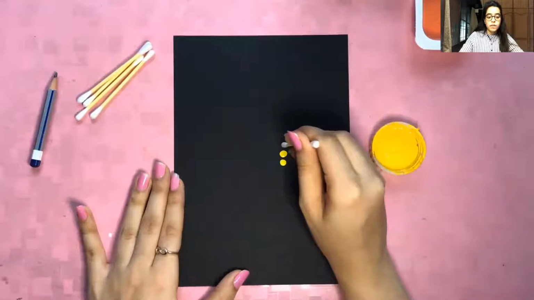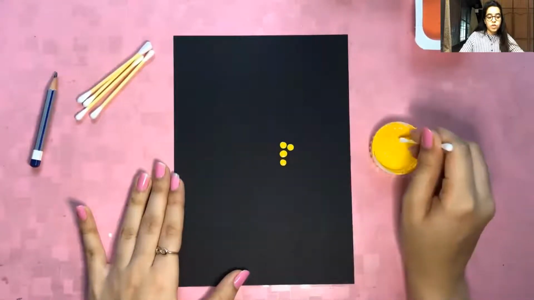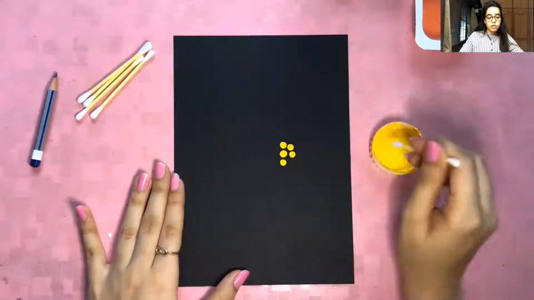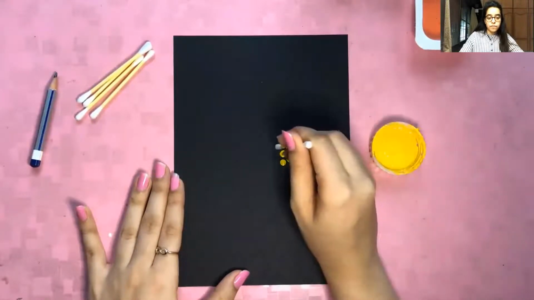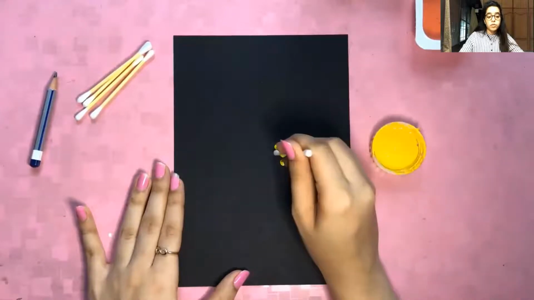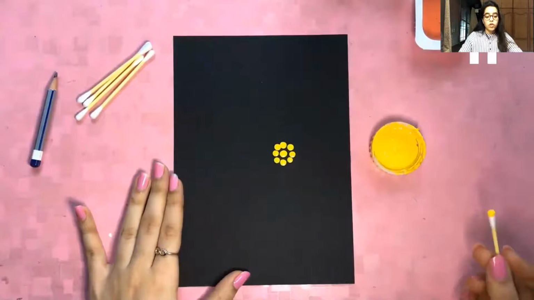And now just above it, another dot. And then we just give these dots around the central dot that we have made. And again, a point to be noted is that these dots need not be overlapping each other. There should be a little bit of gap between these dots so that it's visible as well.